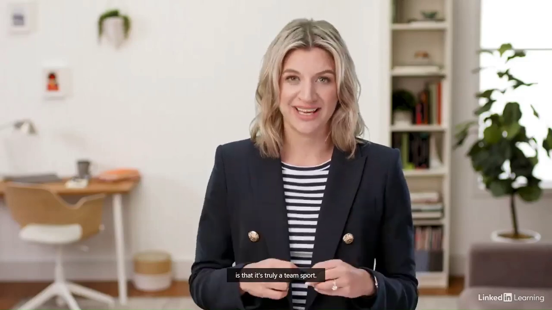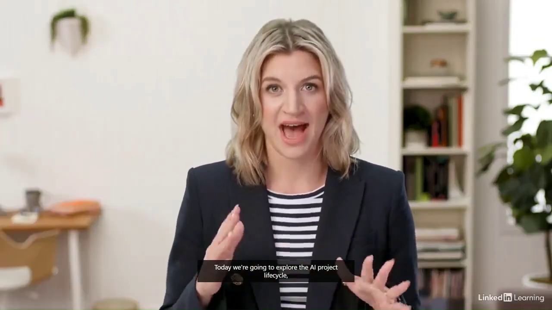One of the things I absolutely love about working in AI is that it's truly a team sport. Today, we're going to explore the AI project lifecycle.